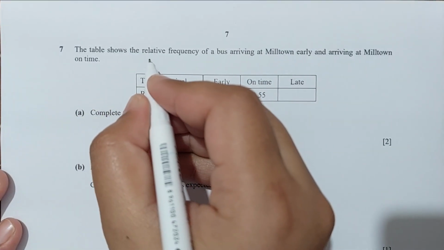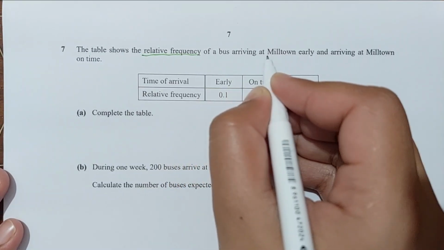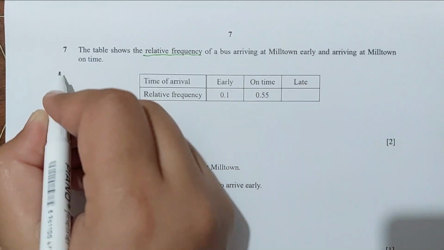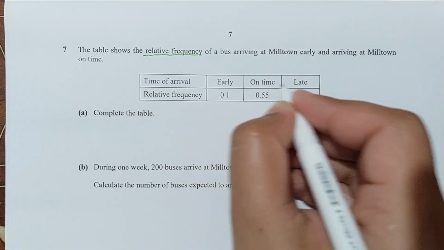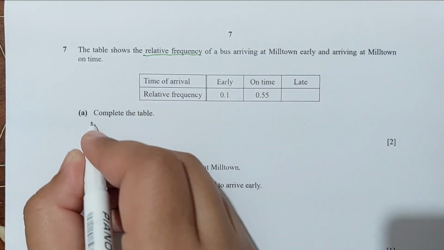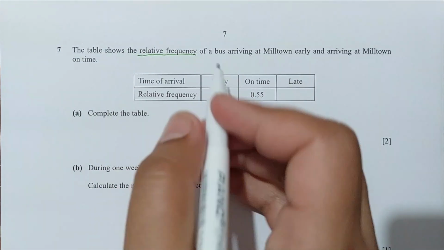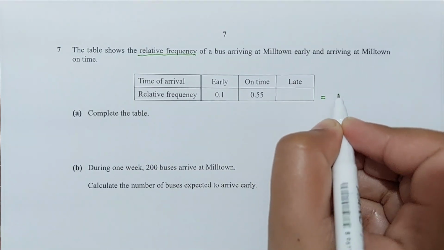Question number 7. The table shows the relative frequency of a bus arriving at Milltown early, on time, and late. Part A, complete the table. The sum of all three relative frequencies is equal to 1.